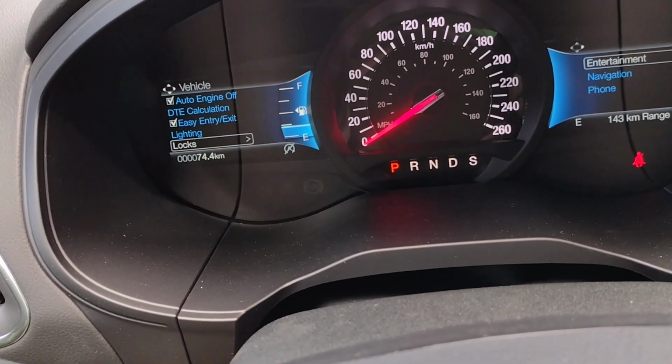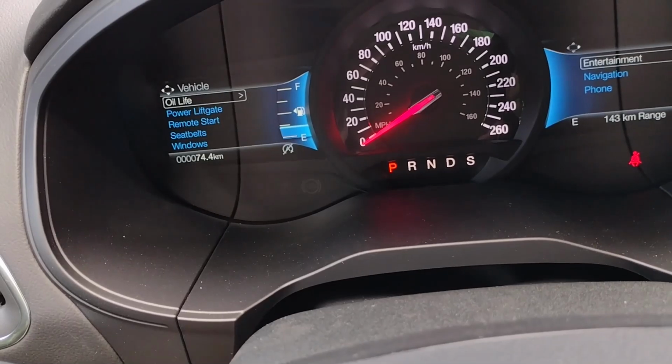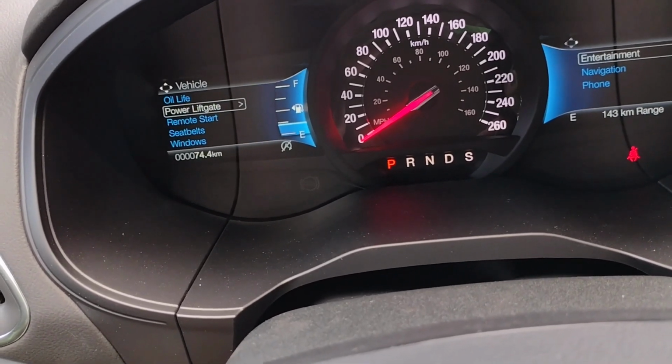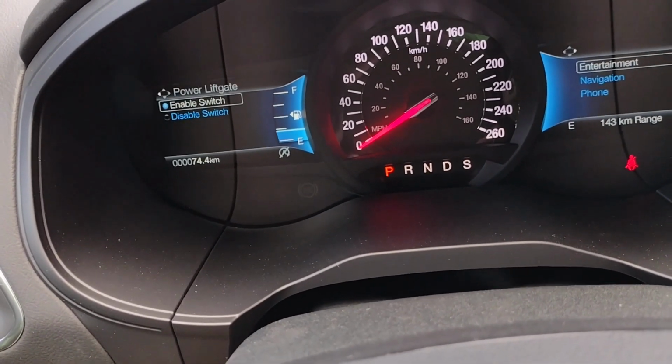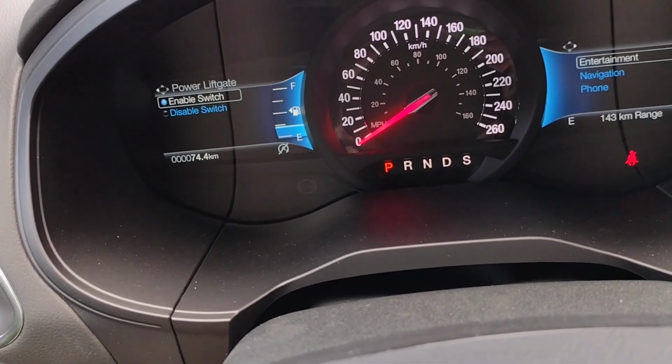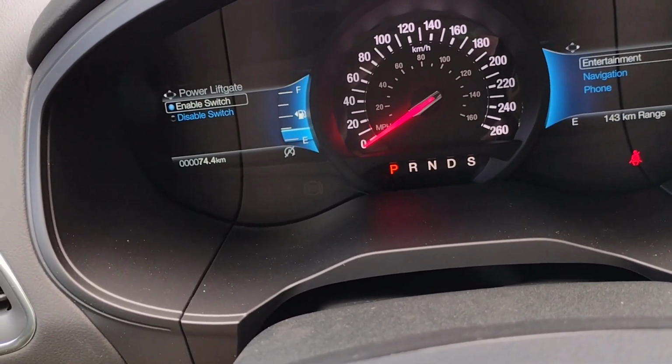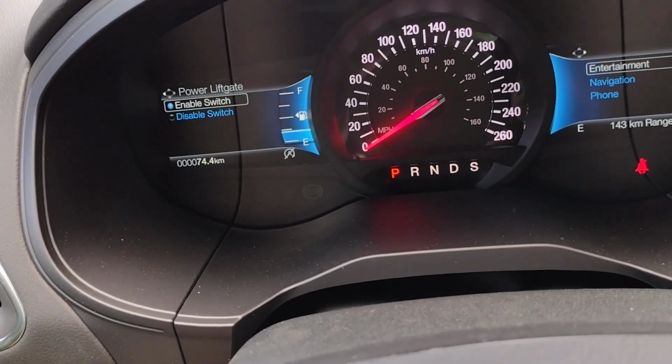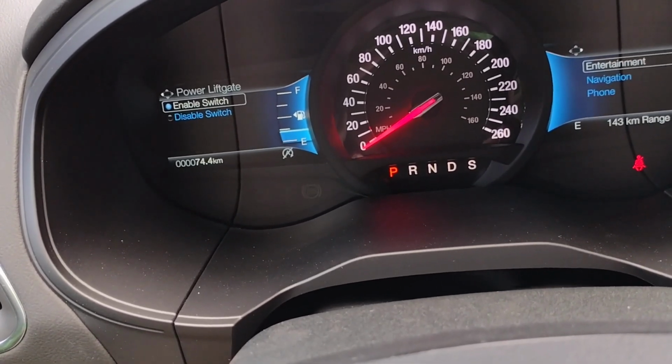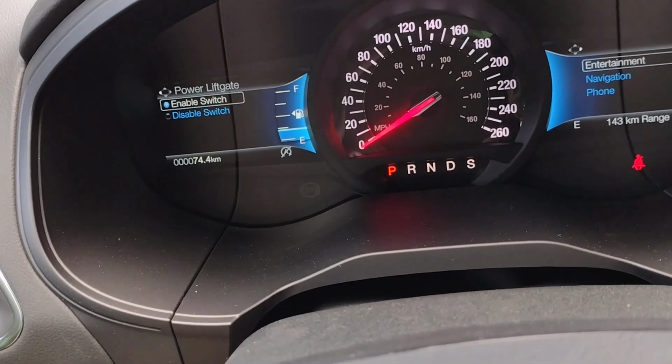Back to the left, go down, we can check our oil life, power lift gate. We've enabled it, so you can use the power lift gate at the back end. If for some reason you wanted to make sure that it was not going up by power, you can disable the switch.